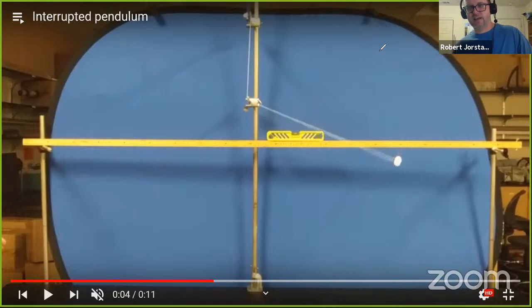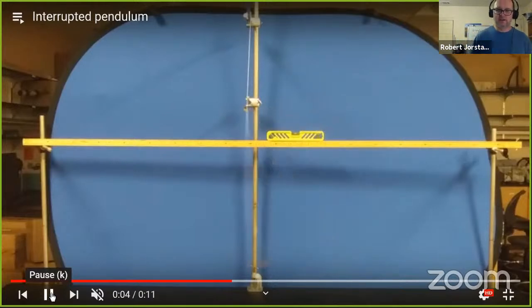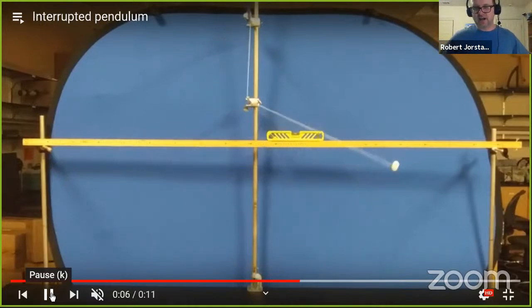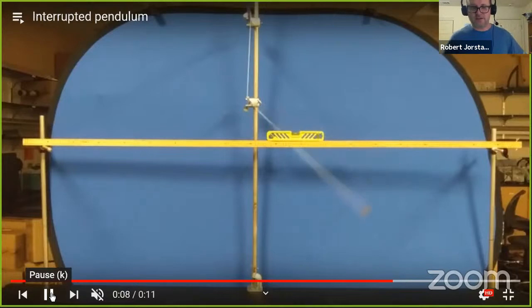All right, so let's just run this again and watch it. As this goes back and forth, it should go approximately the same height every time. Are there frictional losses? Sure. Is there a tiny bit of air resistance? Yeah. So in the real world, it's going to go lower and lower each time. But we see those losses are pretty negligible. It goes approximately to the same height every time.